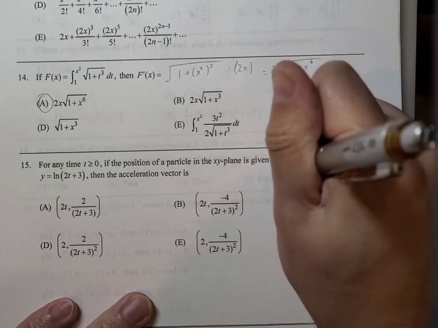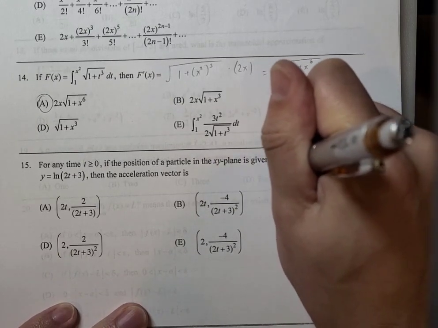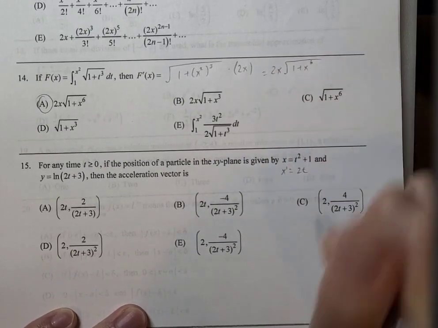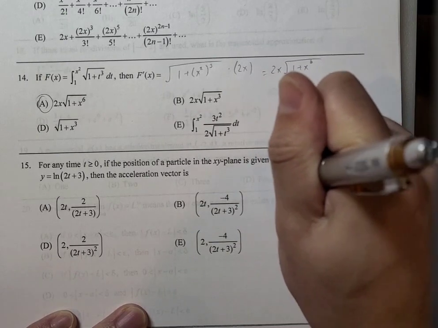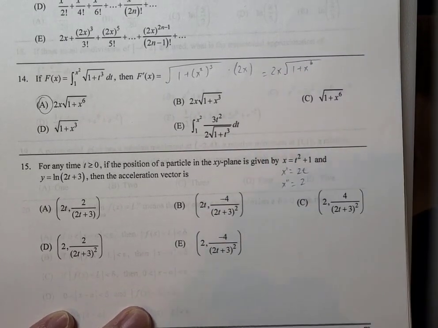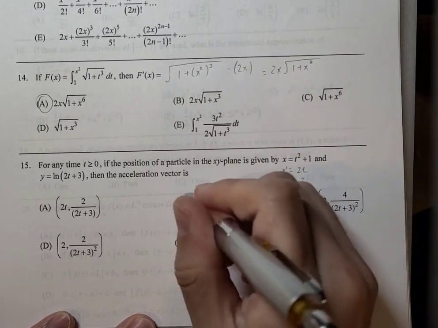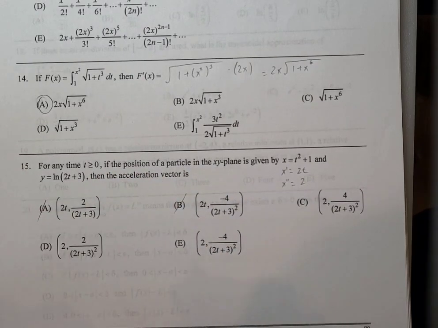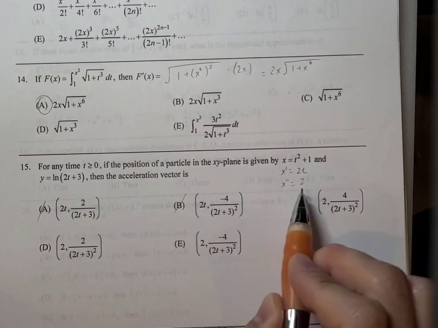Okay, so x is easy. x prime would be what? 2t. Okay, x double prime would be 2. So we can eliminate these two choices already because the x coordinate does not equal 2.